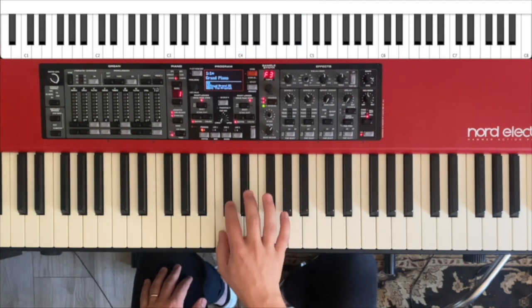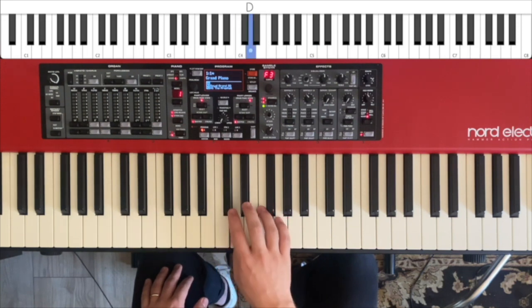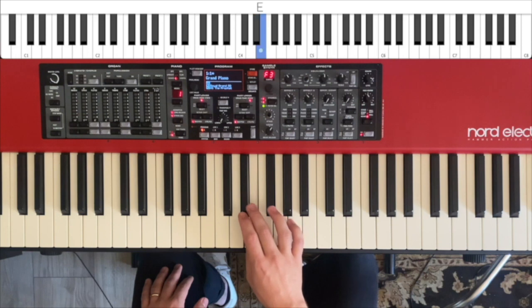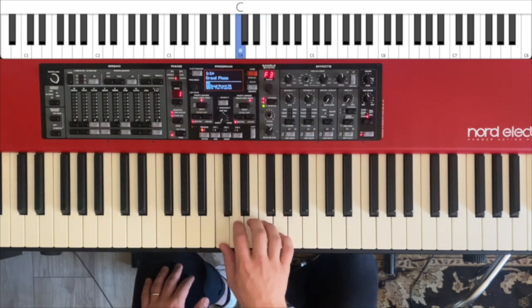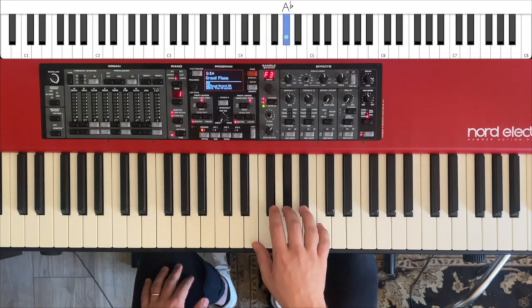So the minor second is the same thing as a half step. We can call those all half steps or minor seconds. And the major second is the same thing as a whole step. We can call these all major seconds or whole steps.